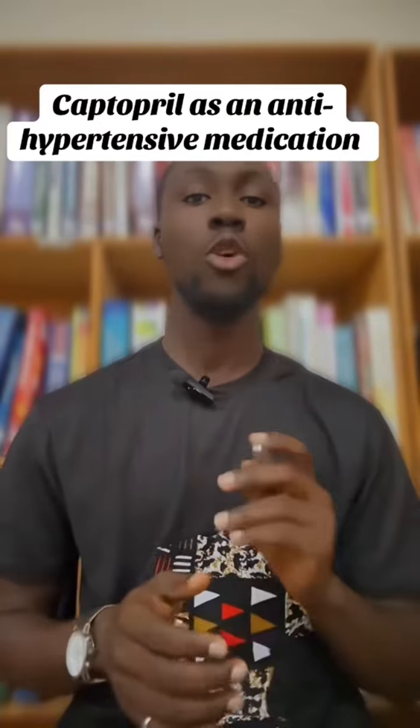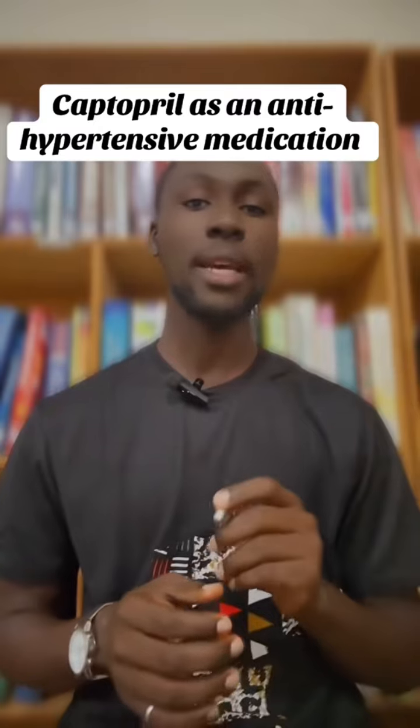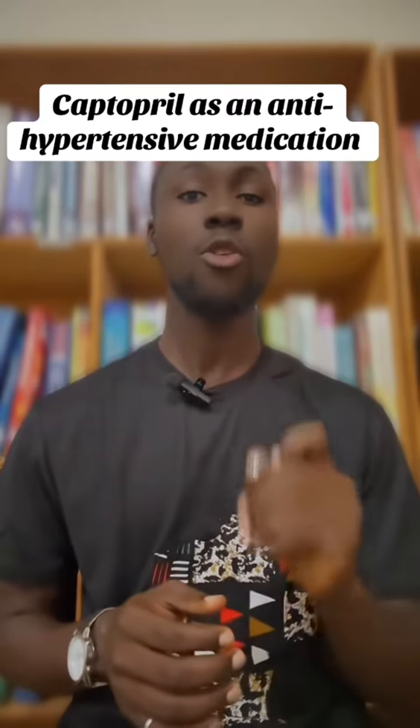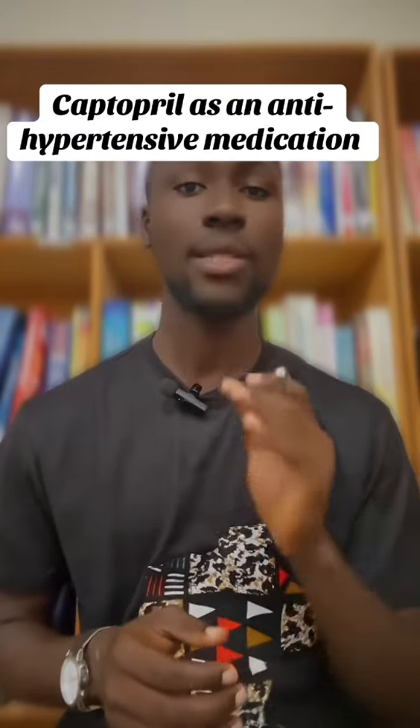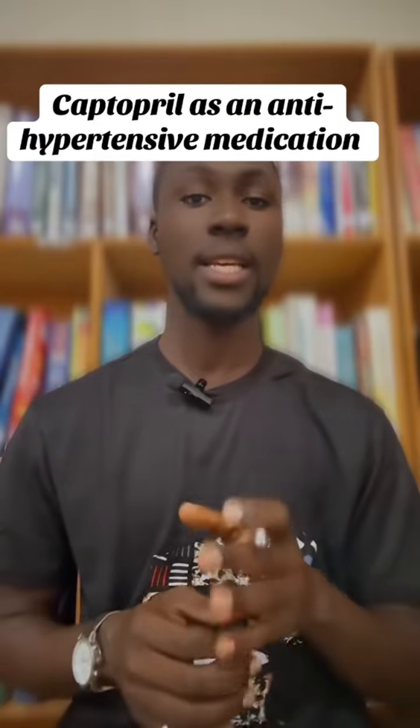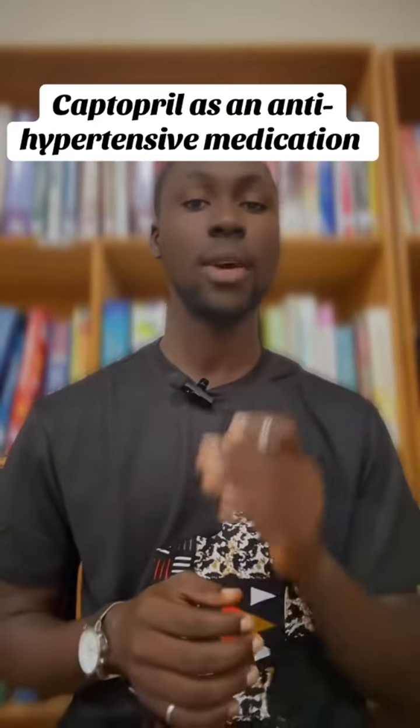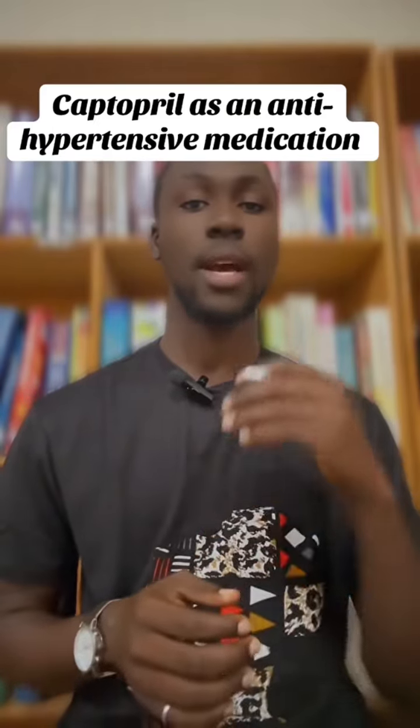You also have to take note that captopril is strictly contraindicated in pregnant women. It's strictly contraindicated in pregnant women. So that is one thing that you have to take note of.